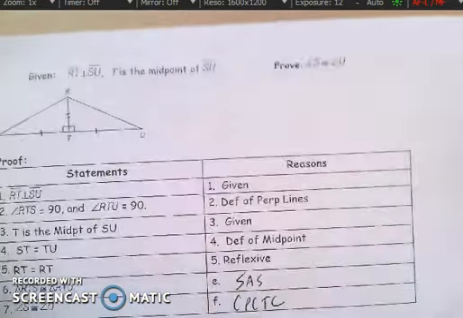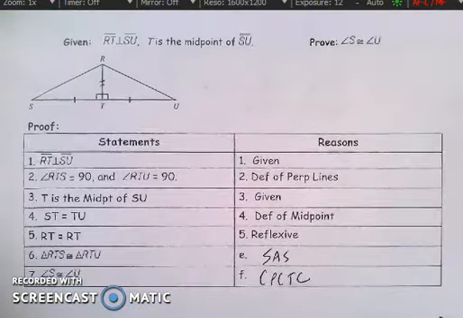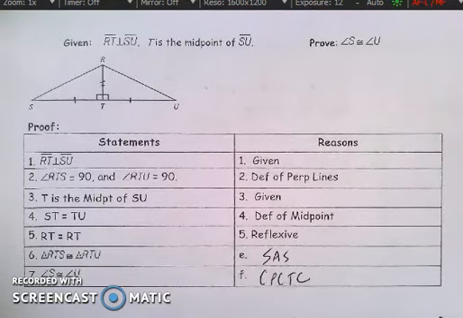Almost done. A couple more of these. Okay. RT and SU are perpendicular. T is the midpoint of SU. Prove S is congruent to U.